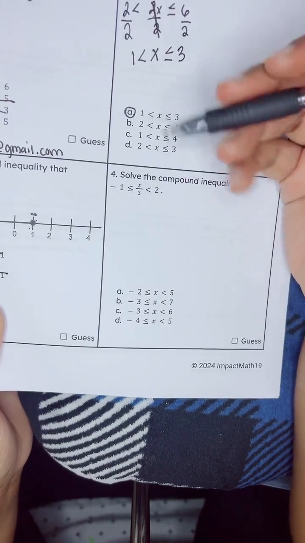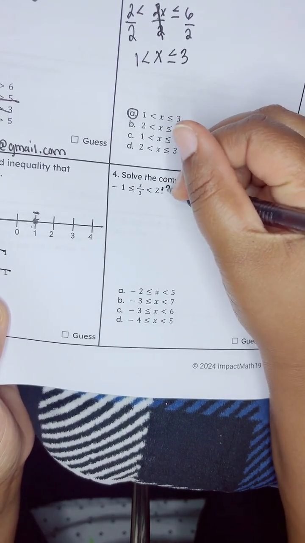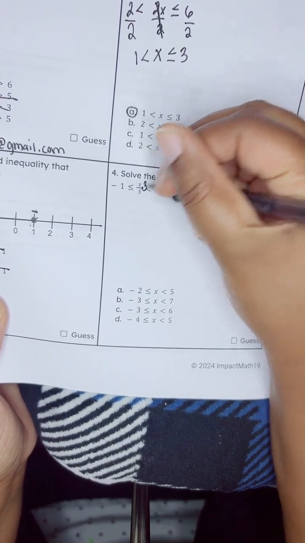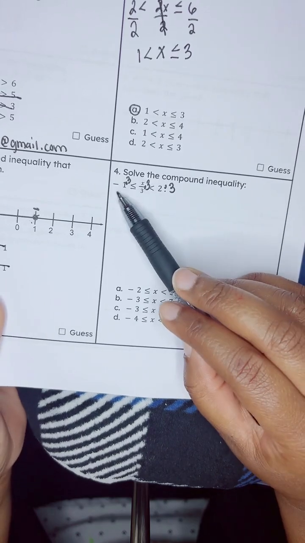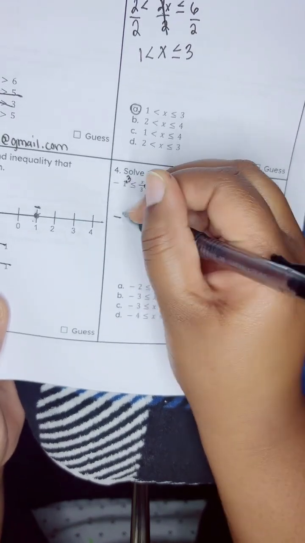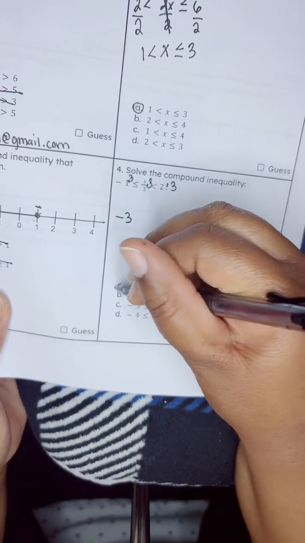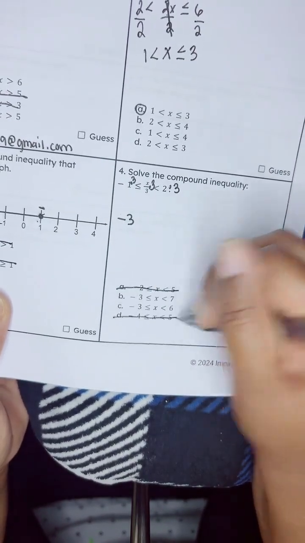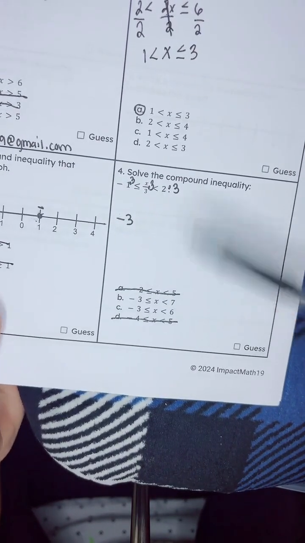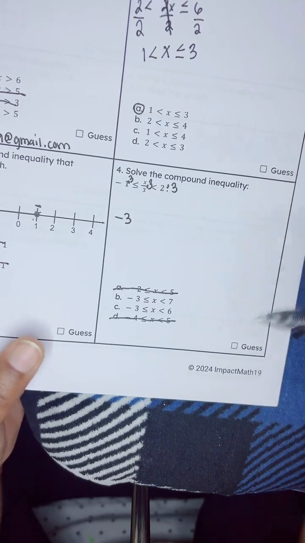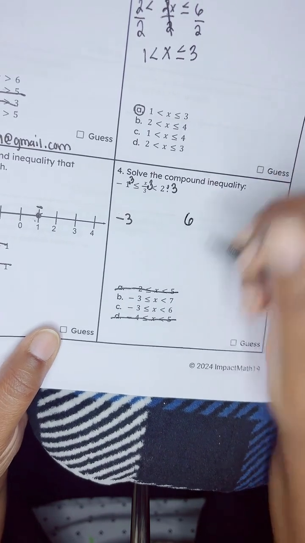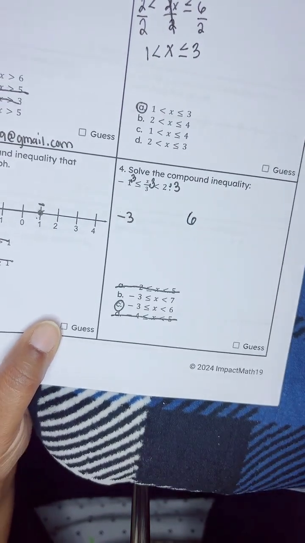So if we want to undo that division, we're going to multiply everything by 3. So we get -1 times 3 gets us -3. Well, I know A and D are out. Now I have a 50-50 chance. Even if I don't know the rest, if I just look at this side, 2 times 3, 6. It has to be C.